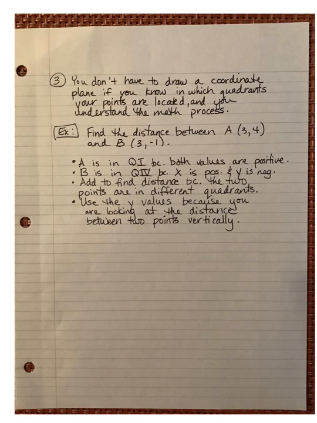But if you wanted to figure it out without drawing the coordinate plane, we would try to find the distance between A, which is at +3 and +4, and B, which is at +3, -1. Some things I need to be aware of in order to solve this without looking at a coordinate plane is I need to know that point A is in quadrant 1 because both values are positive. So it's over +3 and up +4. So point A is in quadrant 1.